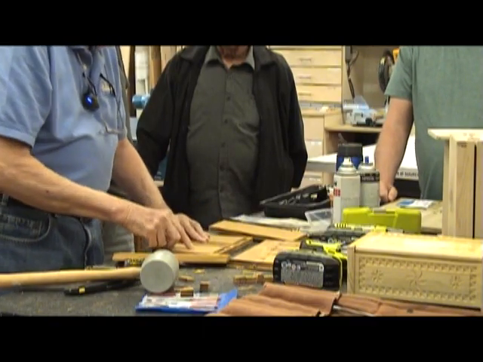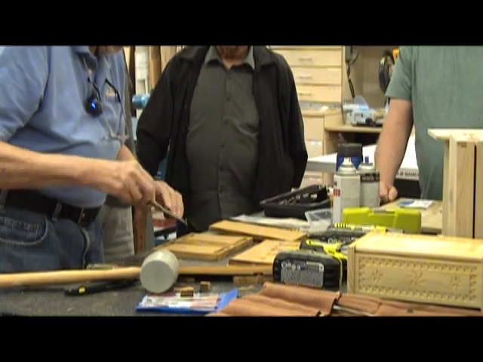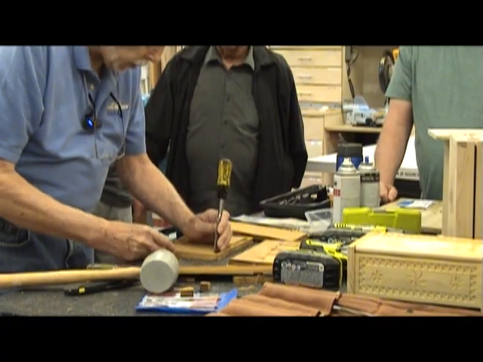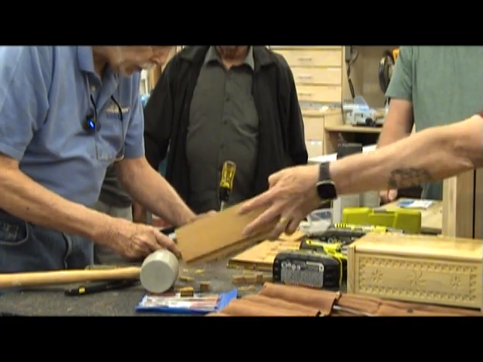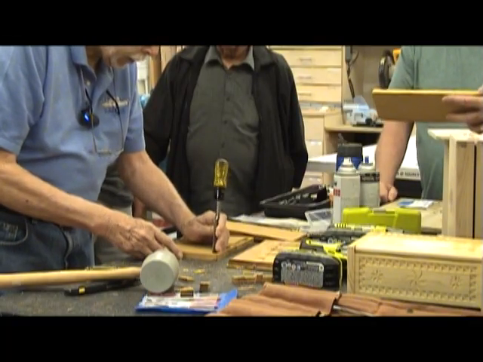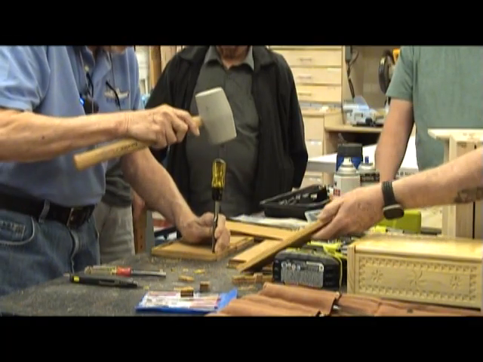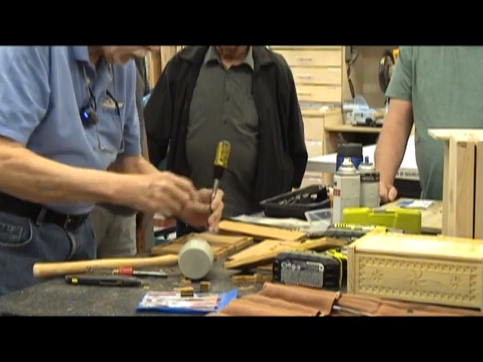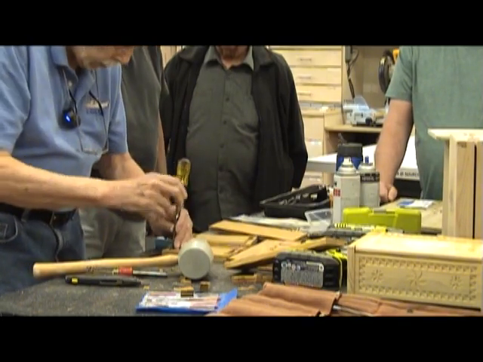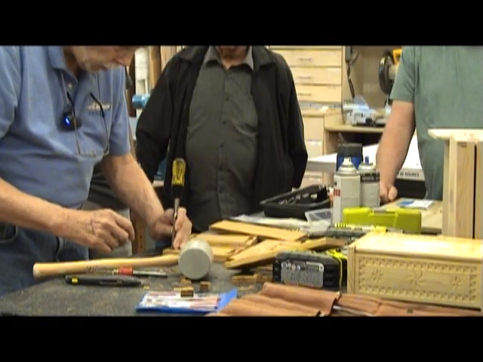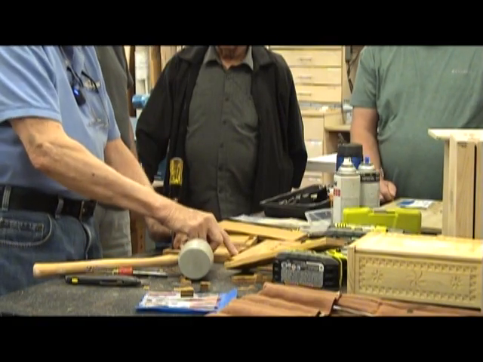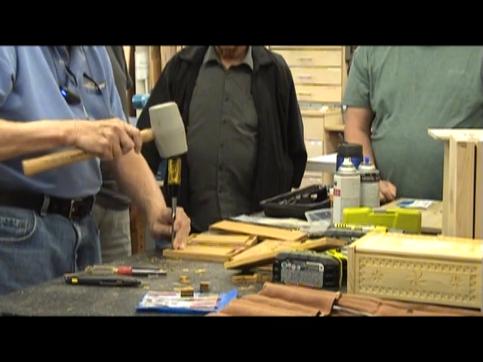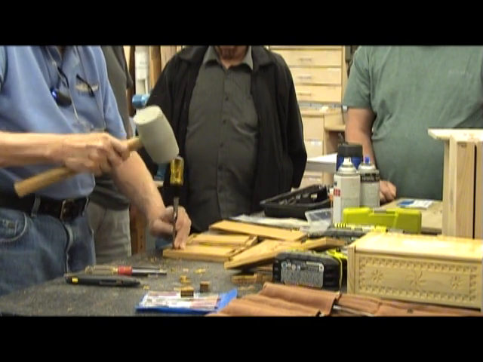So for the remainder, I'll go around with the chisel and primarily cut the end grain. You primarily cut the end grain, and as you saw, I almost did that one that I designated as the front of the box.